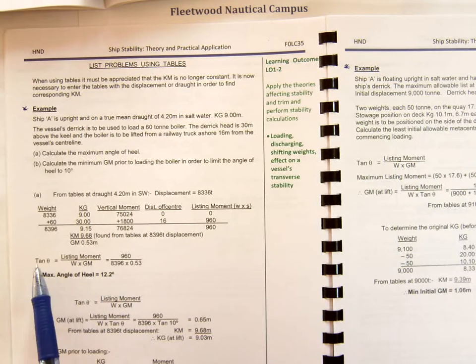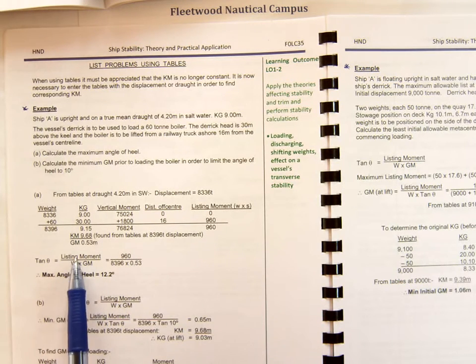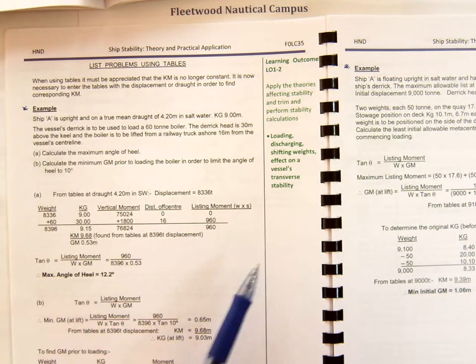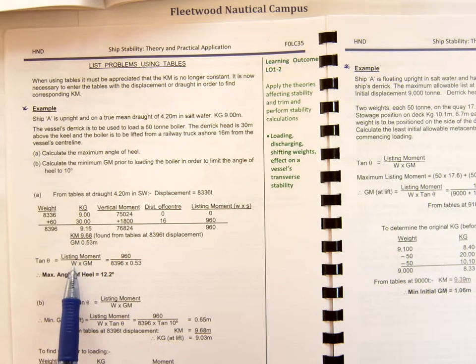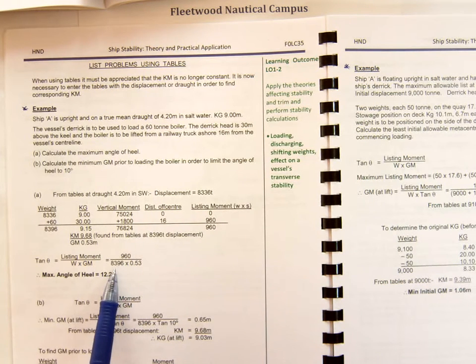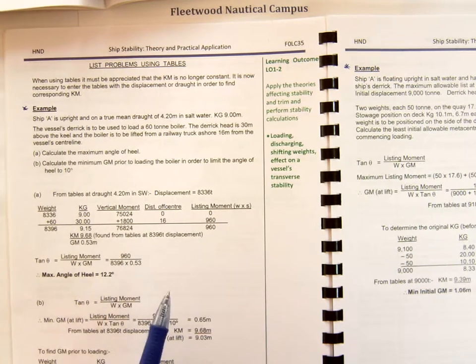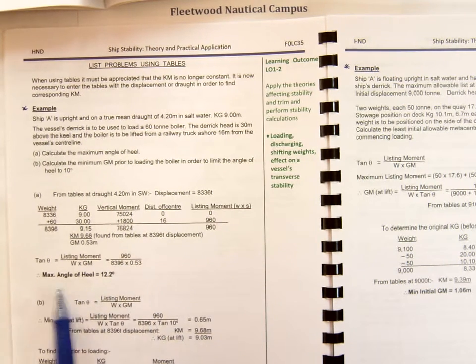So how they've written the formula here, tan theta is the listing moment over displacement times GM. Well, G to GH, the horizontal shift, is moments over weight. So it's just written in a slightly different way, but it means the same thing. So the listing moment, you could have had listing moment over displacement and then divided that value by 0.53. Or do it like they've done here, and we get 12.2 degrees.